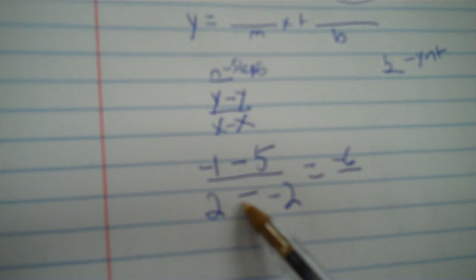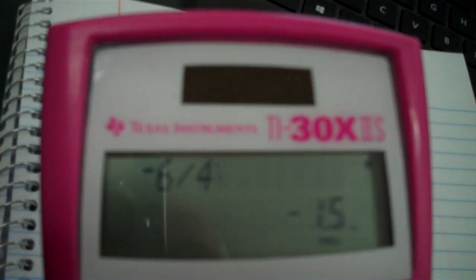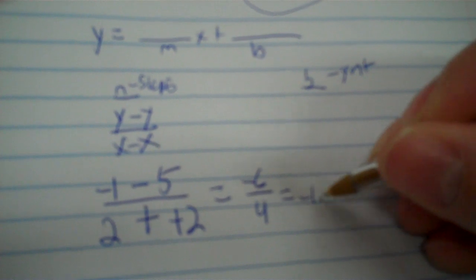Okay, negative 1 minus 5. I got negative 6. 2 minus negative, when you have that minus with a negative after it, make it plus plus, because that's the same as 2 plus 2, which is 4. And then just divide that. Remember, divide it, don't multiply it. That line means you divide it, negative 1.5.